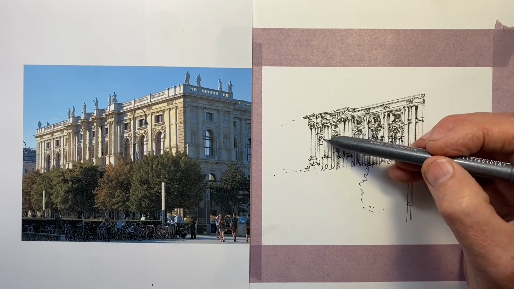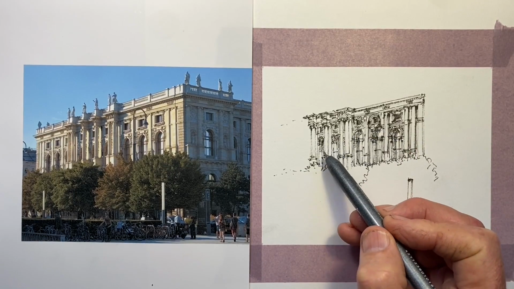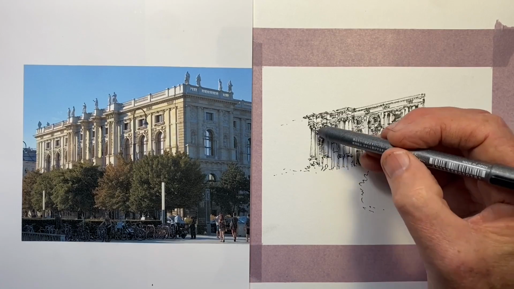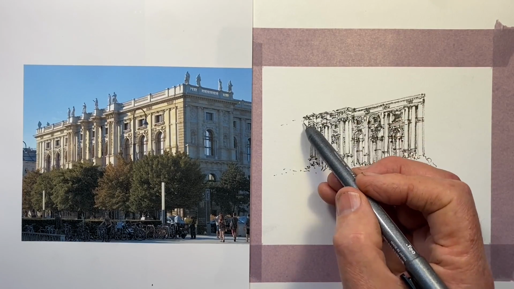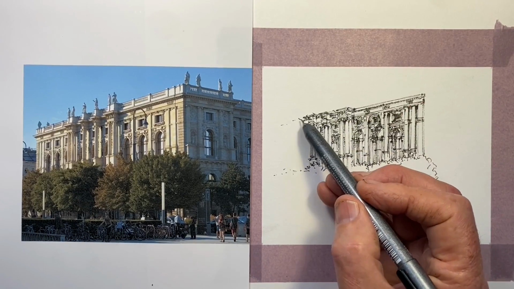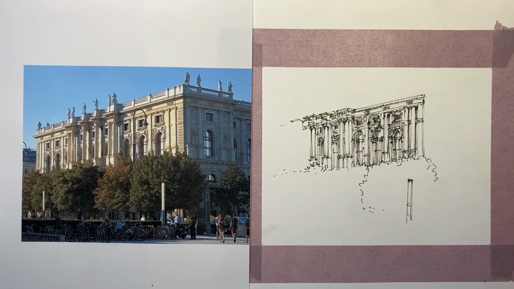And in a building such as this, even though there's a lot of ornate carving on it, from the distance we're looking at it from and from the size of the drawing we're doing, we can't draw it.